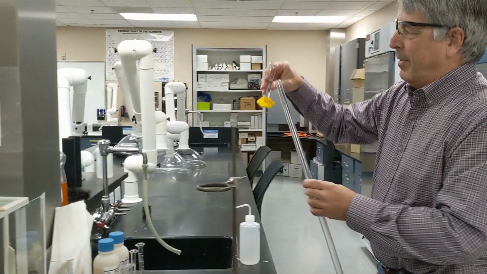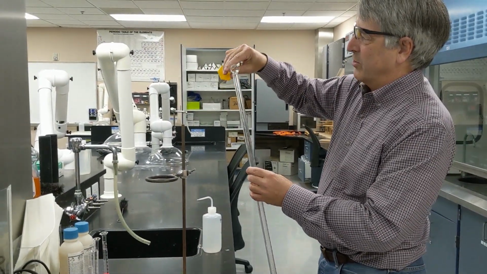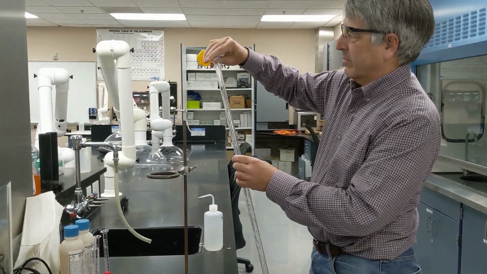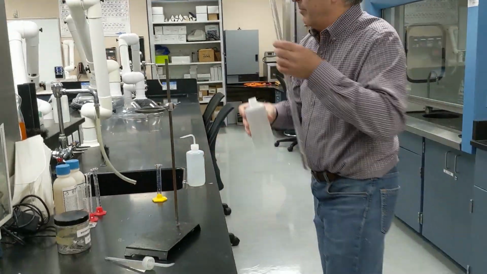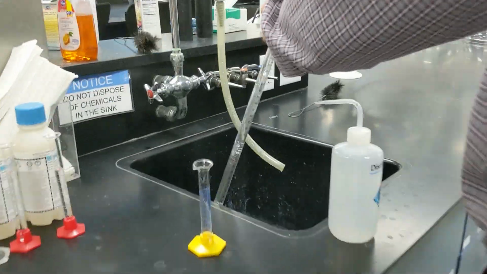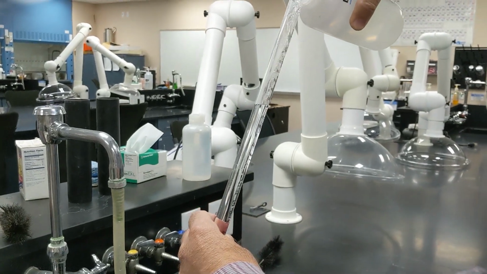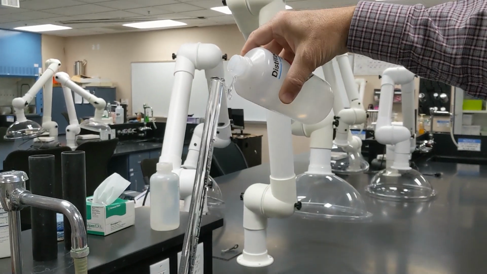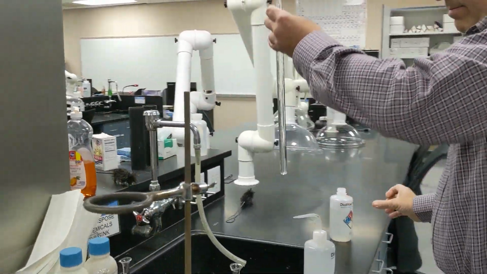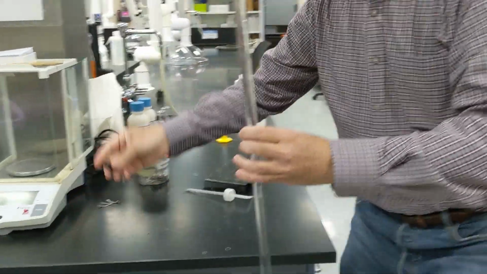Right? And now to prepare the eudiometer, I'm going to first add about 8.5 mL of concentrated hydrochloric acid. And then I'm going to fill this all the way up with distilled water. So most of the concentrated hydrochloric acid is on the bottom, and above that we're going to have water. And now let's put this stopper in here.